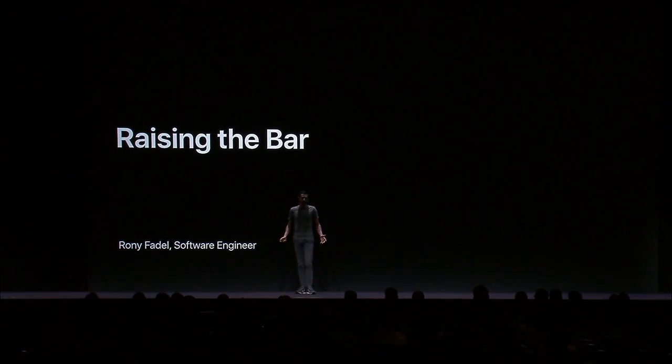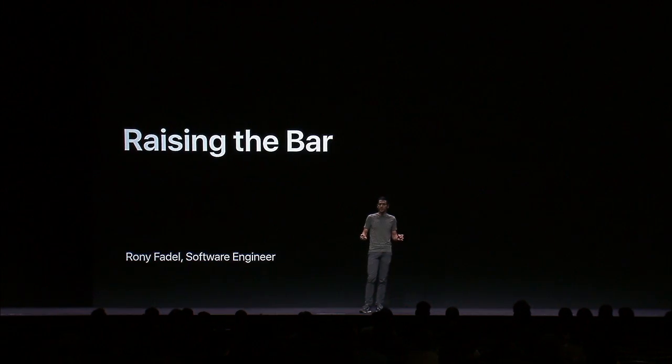So Thomas has explained how easy it is to adopt the document browser and document picker APIs in your app. Now that you've adopted these APIs, we'd like to cover some best practices to make sure that your app is a well-behaved citizen on the iOS ecosystem the day you submit it to the App Store.